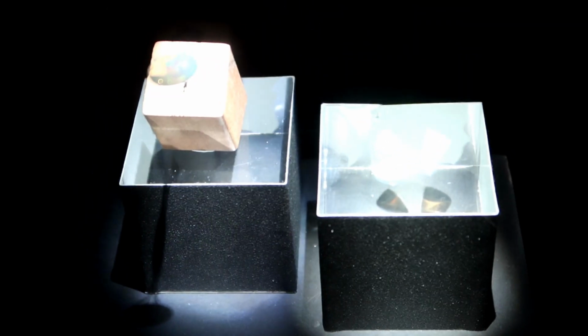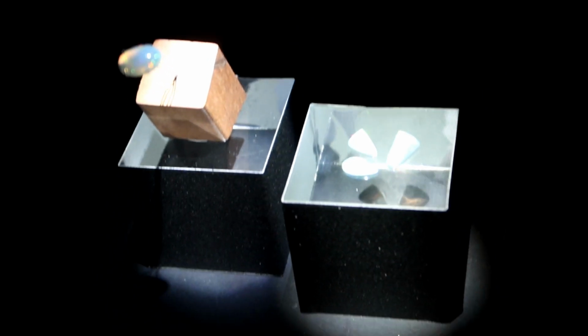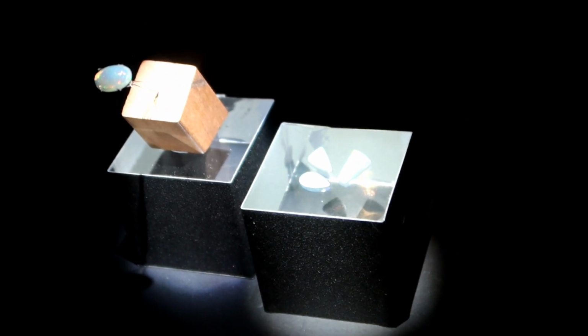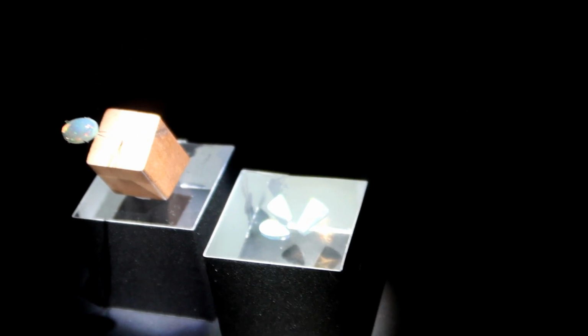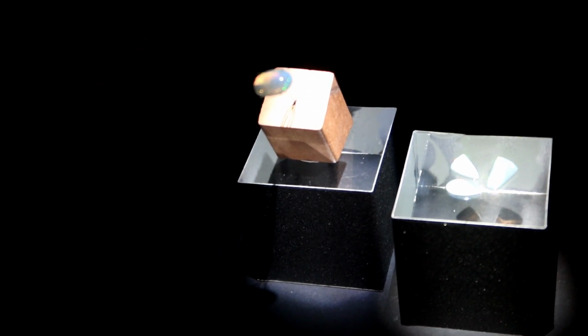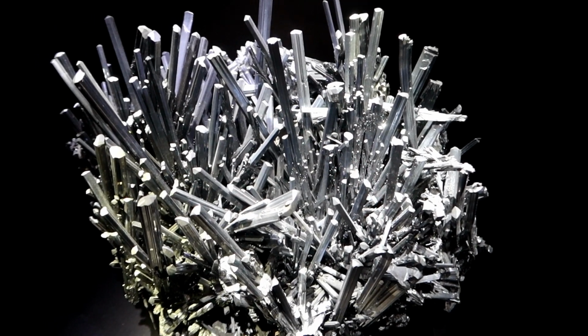Those look like opals. Let's see if they are. Yeah, those are opals. That's what I thought. Different birthstones here. Blue one there, that's a sapphire. I don't know how well the camera's doing on that. I think that's a ruby. That's kind of pretty too.